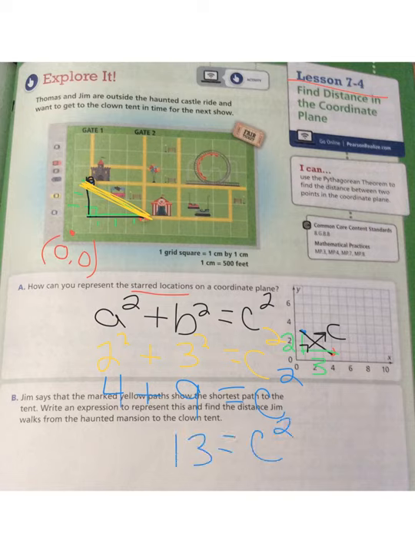And remember that 13 equals c squared. The inverse is to take the square root. And when we take the square root of 13, we get 3.61 is C.